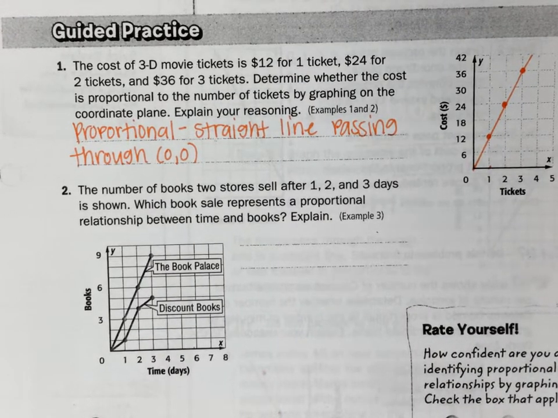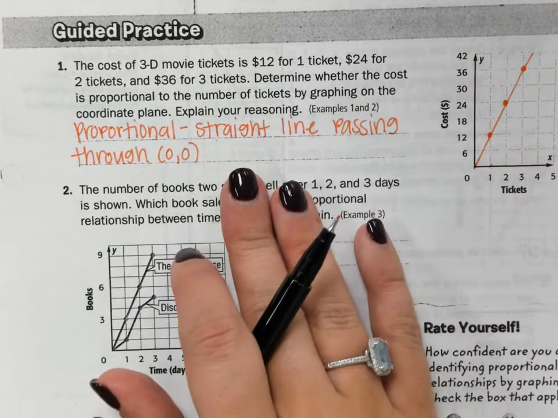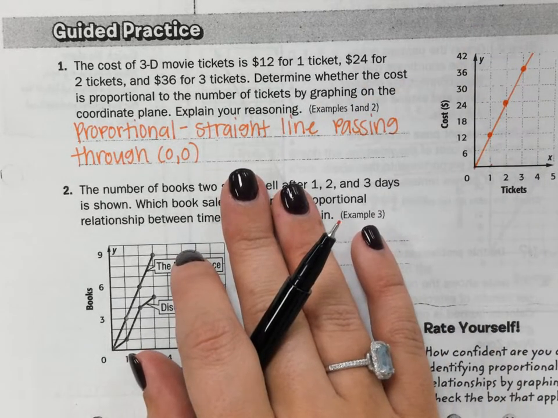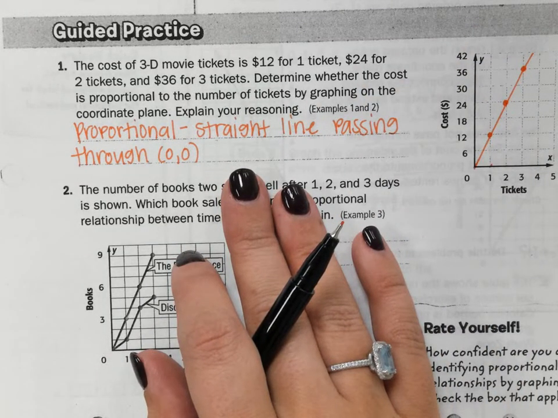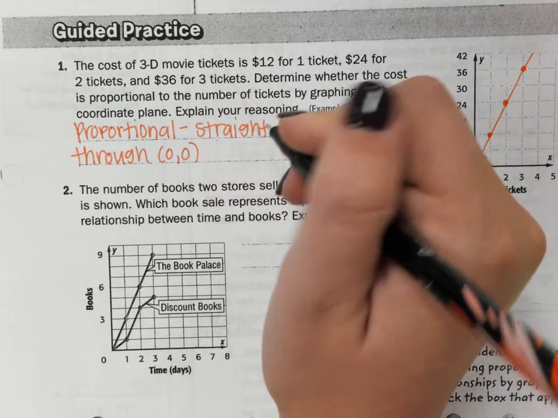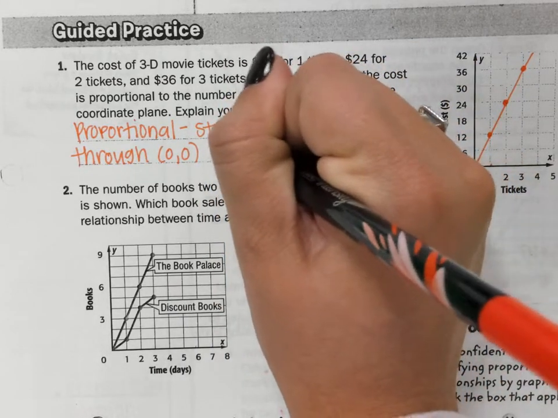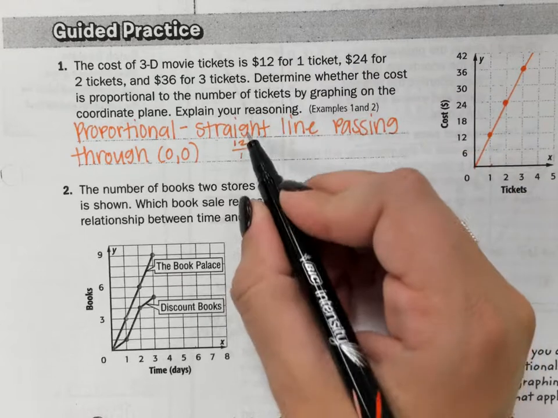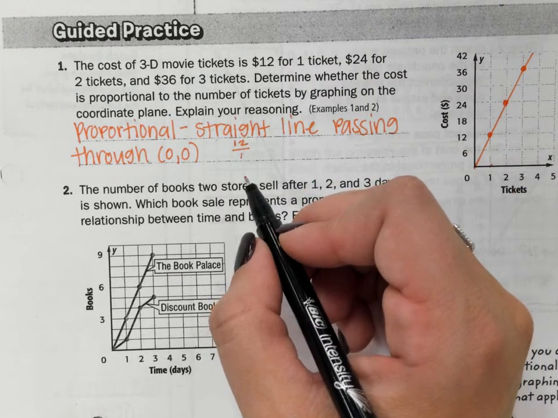So how else could I do it if I didn't graph it? How else could I figure it out? Oh, you can do 1 and 12, 2 and 24, 3 and 36, and simplify it. Okay, close, but we're going to switch it. So it would be 12 over 1, because it's $12 per one ticket, right? That's our unit rate.